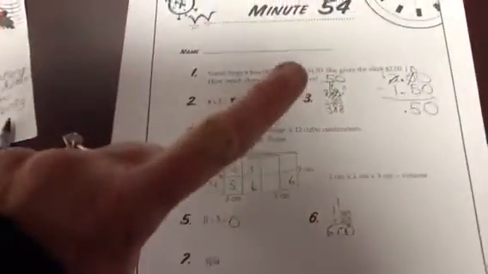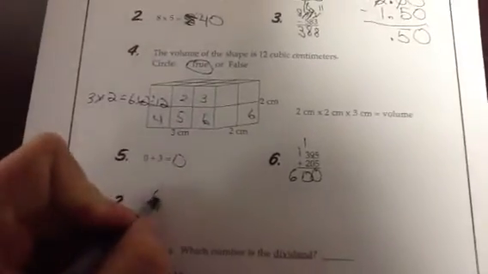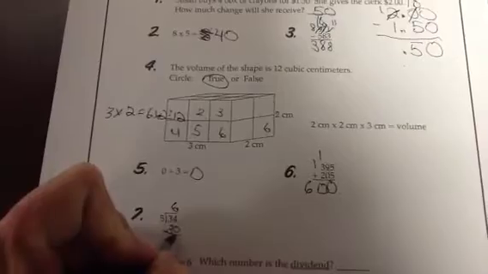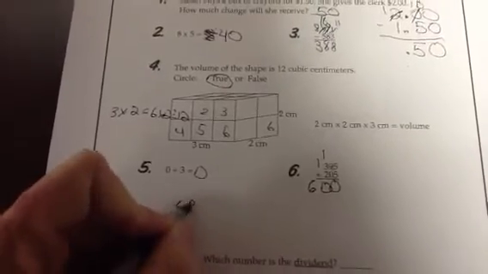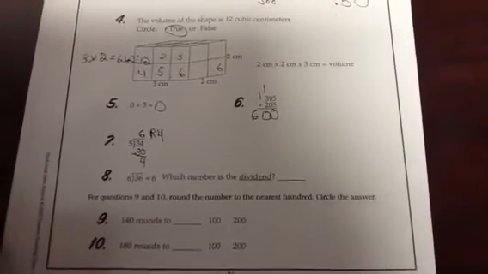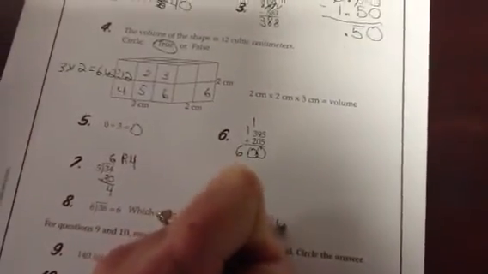5 divided by 34. 5, 10, 15, 20, 25, 30. I can't go to 35, so that would be 6. 6 times 5 is 30. 34 minus 30 is 4, so it's with a remainder of 4. There are 4 left over. Which number is the dividend? 36 is the dividend.